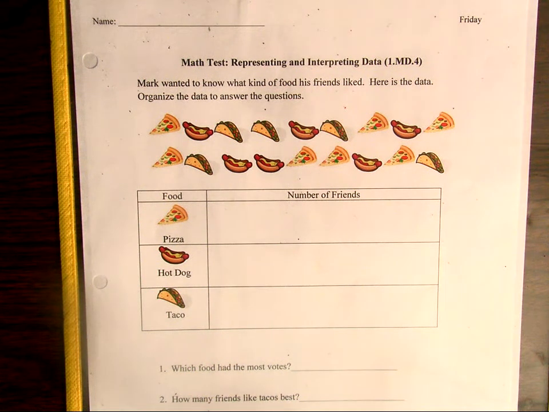We are on the last part of Module 3, which focuses on data collection and interpreting data. The children have been working on problems that look a lot like the one you see here, where they are given data and they have to organize it and then analyze it. So first we'll start with organizing data by taking the amount of votes for different kinds of foods and graphing them by using either squares or tally marks.